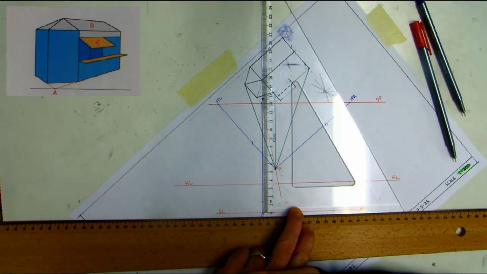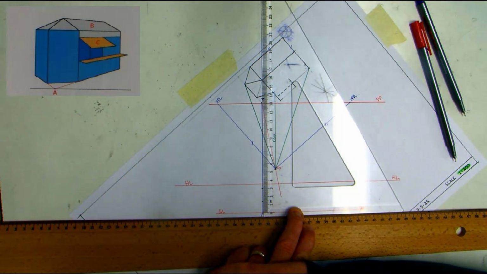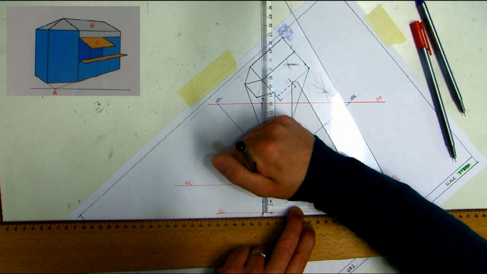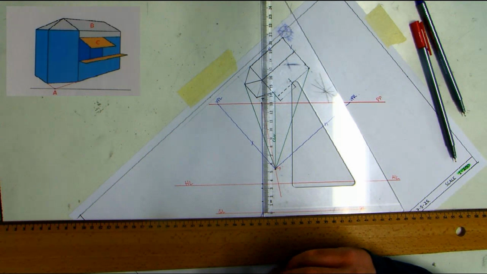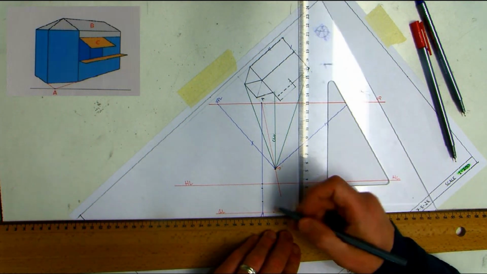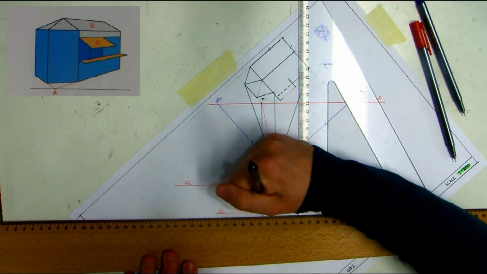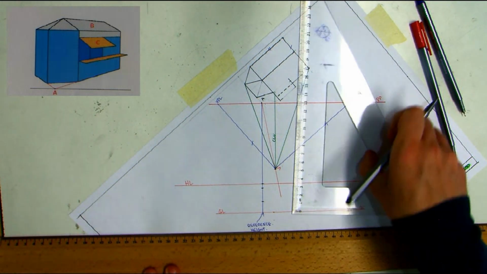Plus 32. So 28 and 32 is 60. Half of 60 would be 30. And plus another 5. So 50, 60, 70. So I have 3 heights involved in the question, and my 3 heights, if they were real heights, will be marked off there.